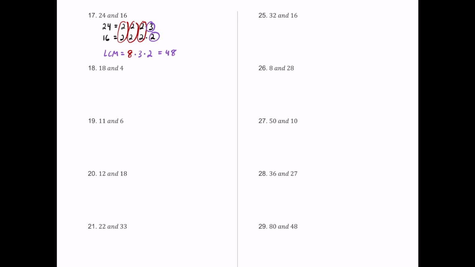That's the process here. For 18, we have 18 and 4, so let's use the ladder method. They're both even numbers, so I'm going to start with a 2. 2 goes into 18 9 times, and 2 goes into 4 2 times, and then I think that's it. So if we multiply these outer numbers, 2 times 9 is 18, 18 times 2 is 36. So the LCM here is 36.